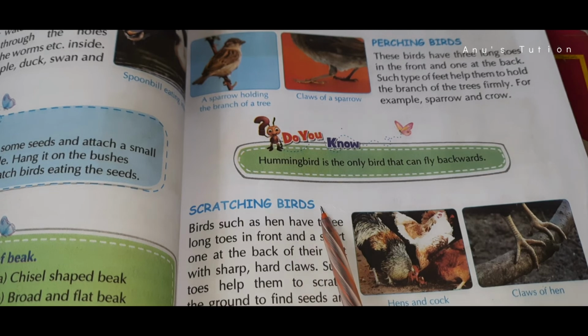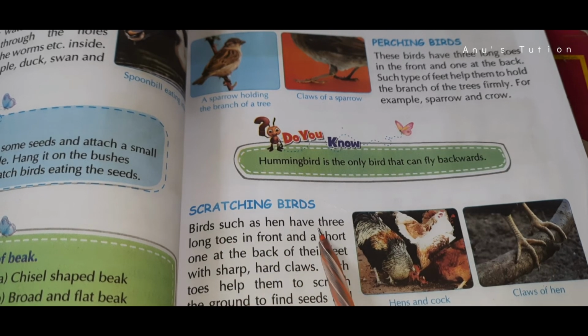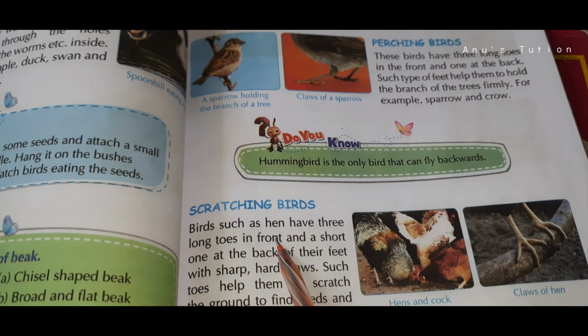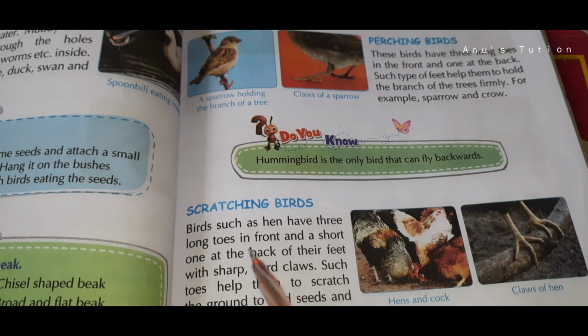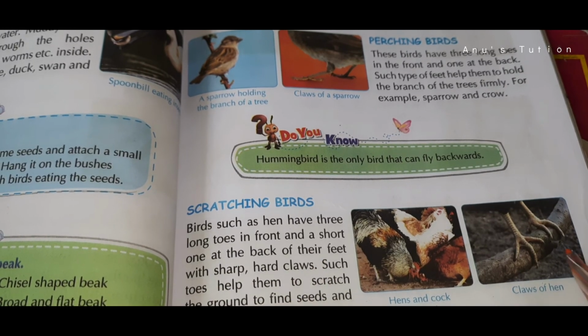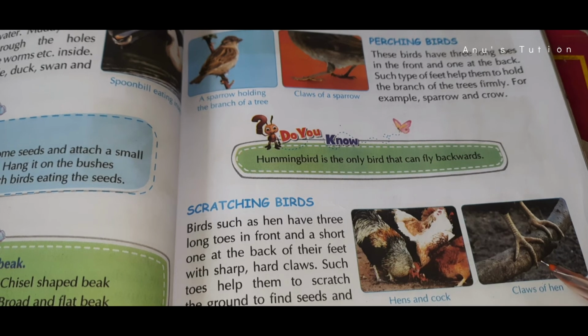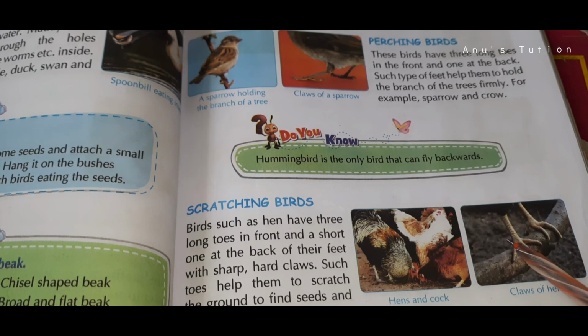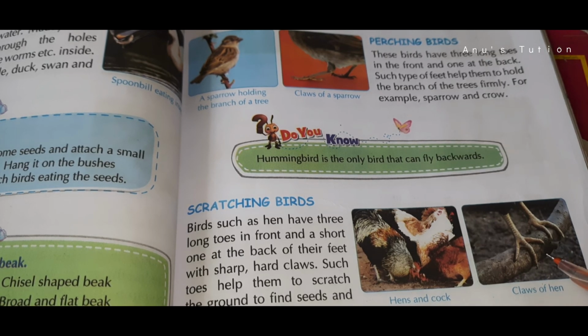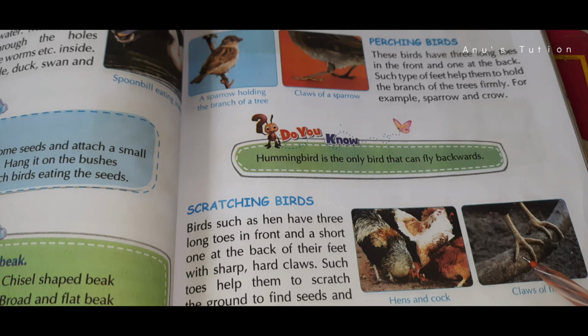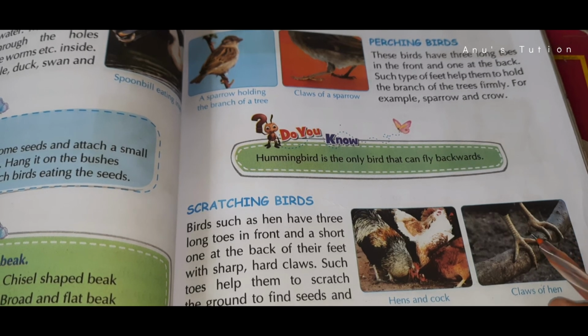Next, scratching birds. Birds such as hen have 3 long toes in front and a short one at the back of their feet, with sharp and hard claws. If you see the claws of a hen, it has 1, 2, 3 in front and 1 in the back, with sharp and hard claws. Such toes help them to scratch the ground to find seeds and insects. These toes help the hen find food very easily, meaning seeds and insects.